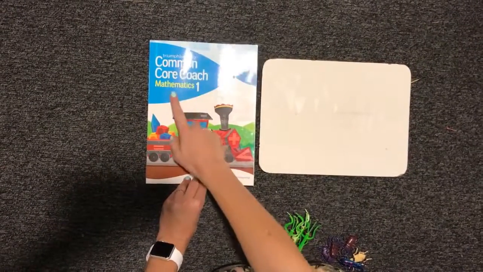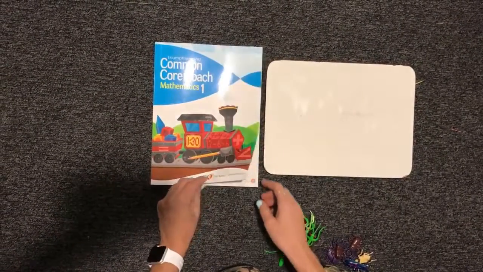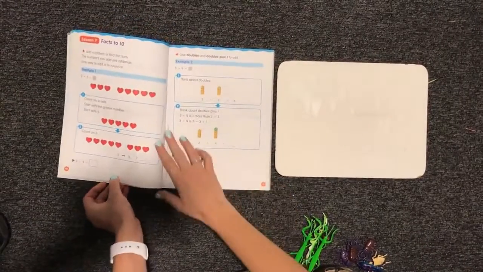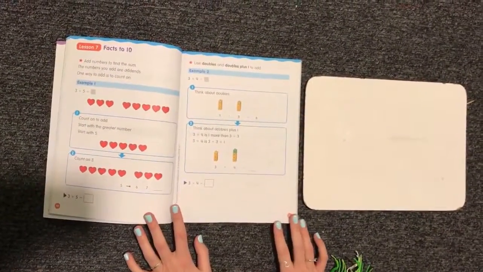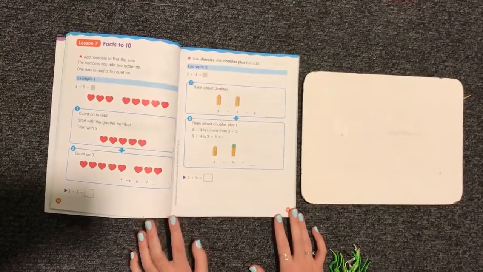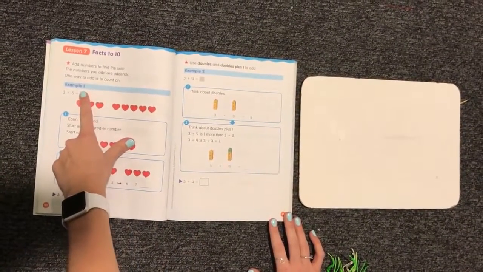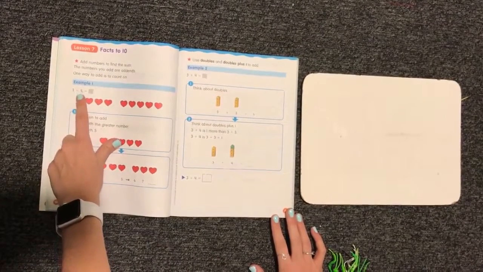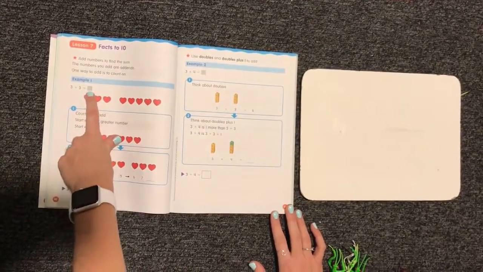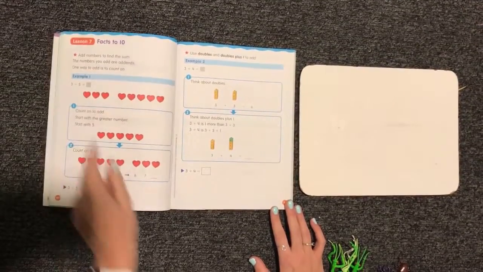Hi boys and girls, you're gonna open up your Mathematics 1 book to page 40. So we're on lesson 7, which is facts to 10, and we're gonna talk about some different ways you can add up to 10. So the first strategy in example 1 is counting on. So our first example says 3 plus 5 equals blank. So we need to figure out the solution to the problem.